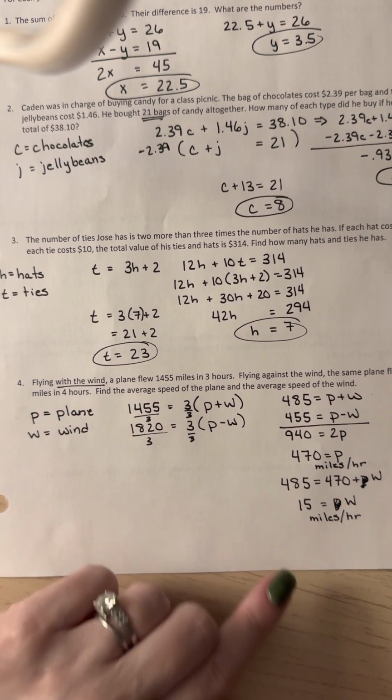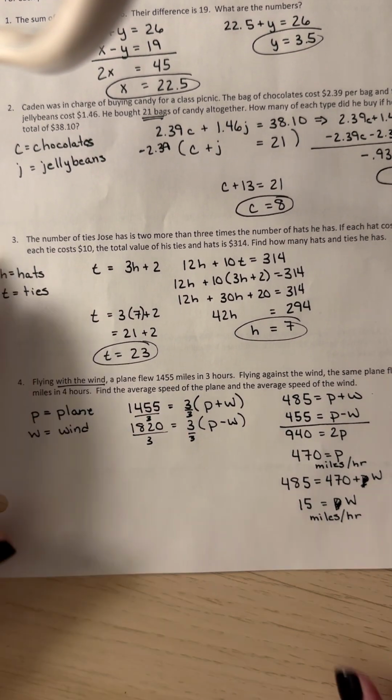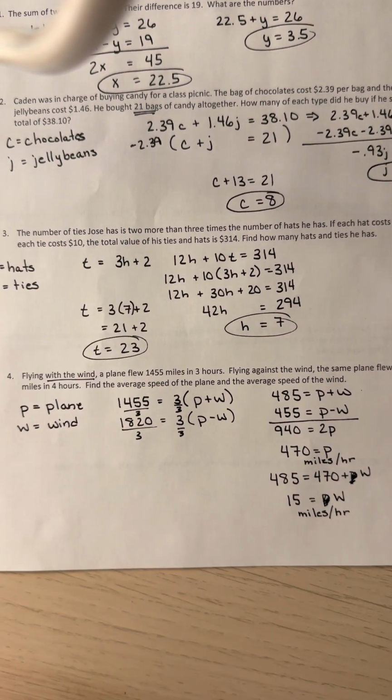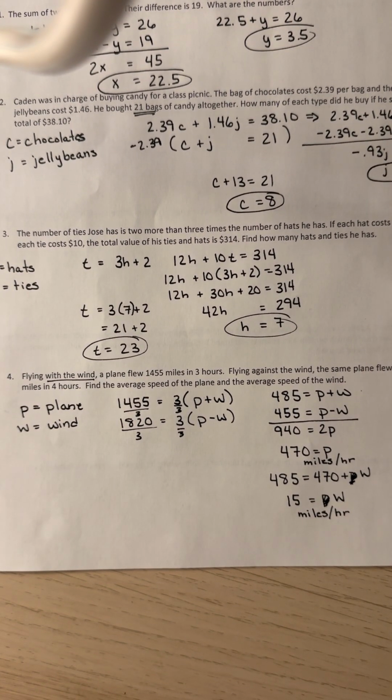Now, please do not stress a whole lot about units of measure. If you forgot them, it's okay. No big deal.